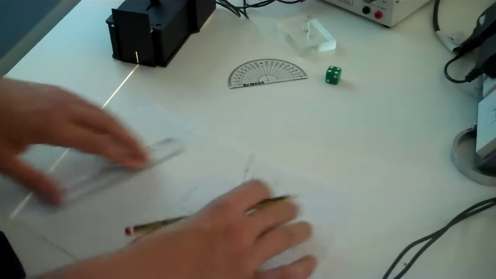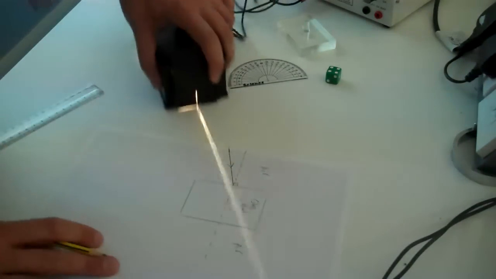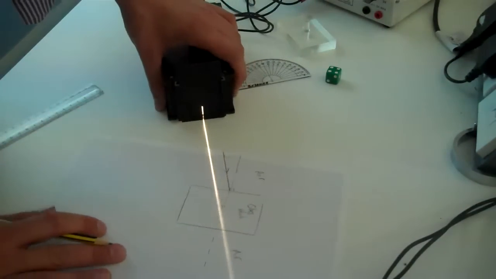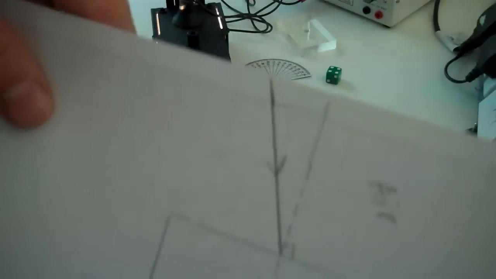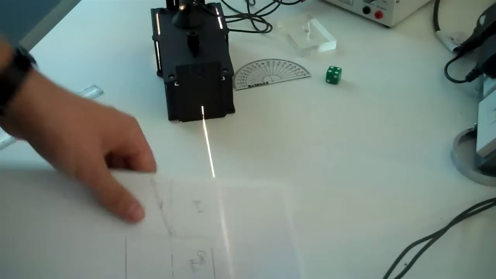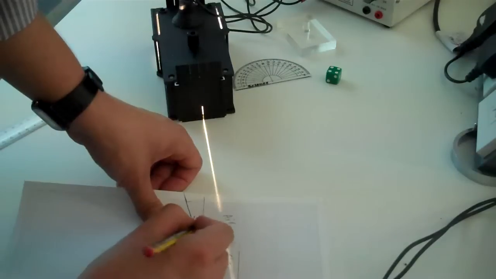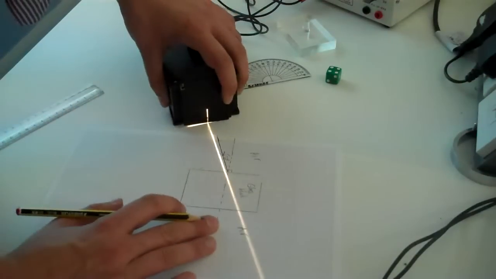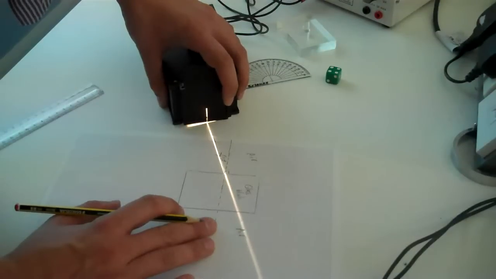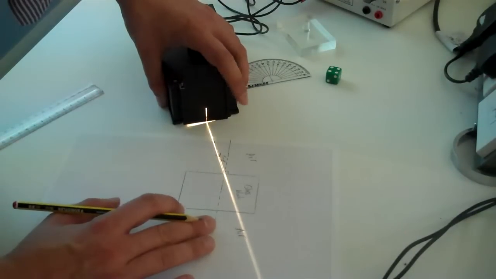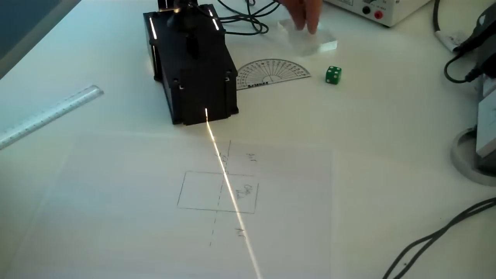Comes in like that, and then we line up my incident ray with our diagram to show you that again. So that angle in there is 20 degrees. Okay, line it up like that. So the line is in line with the incident ray.